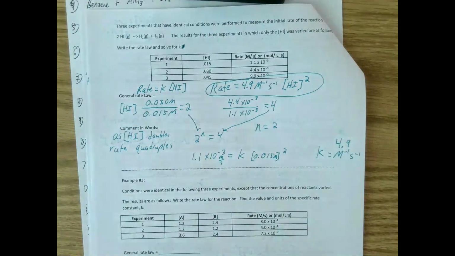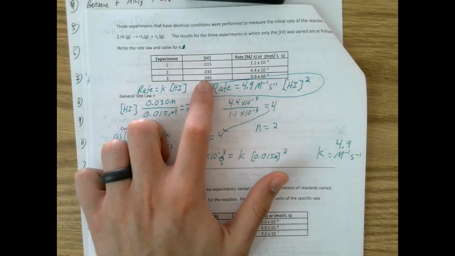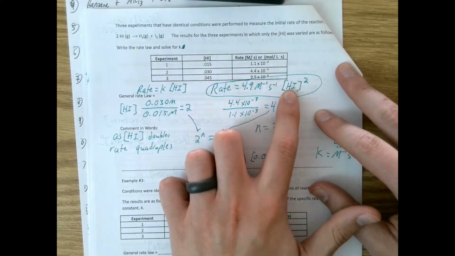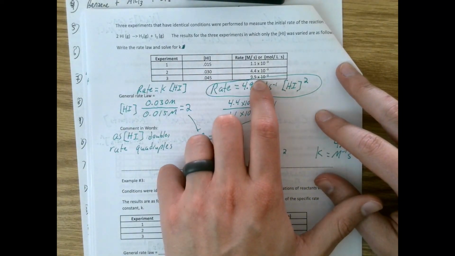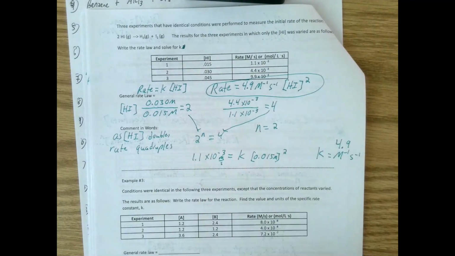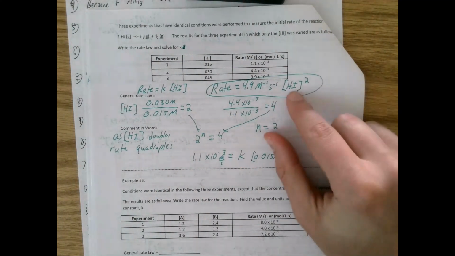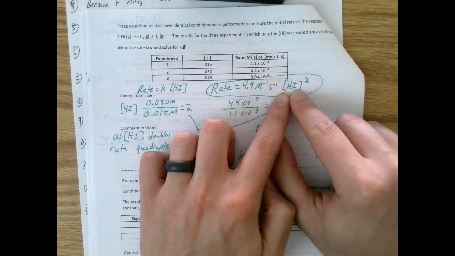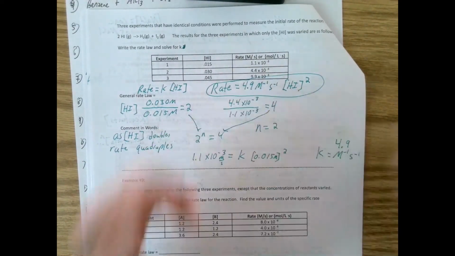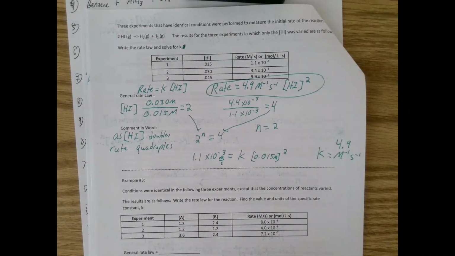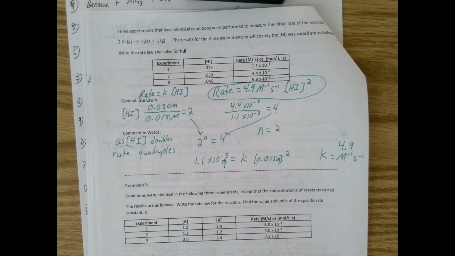If you ever want to double check yourself, let's go to trial 3. If I take trial 3 concentration and plug in here, what number should I get? Trial 3's rate. It's a good way to check yourself. Okay. And for the units, if you double molar, one of the molars is going to cancel, so you're left with molar per second, which is what we're trying to solve for. Okay. So now, if I give you any concentration for HI, if I say trial 4, the concentration is going to be 0.057, could you plug in and tell me what the rate's going to be?